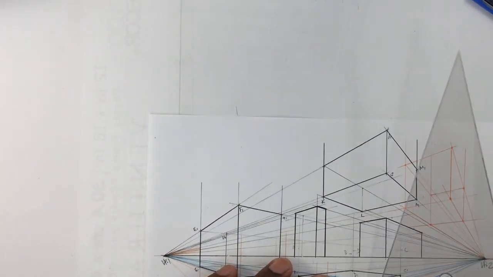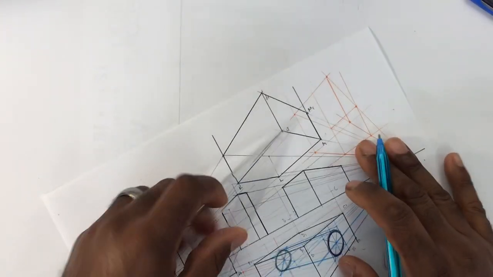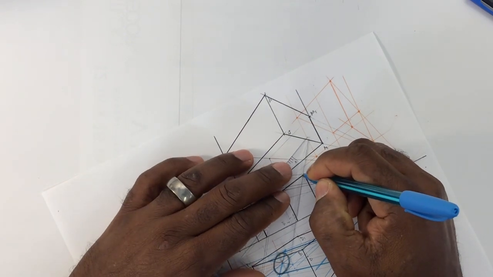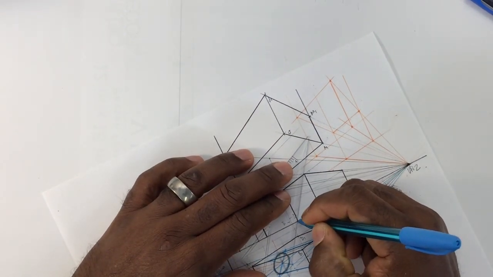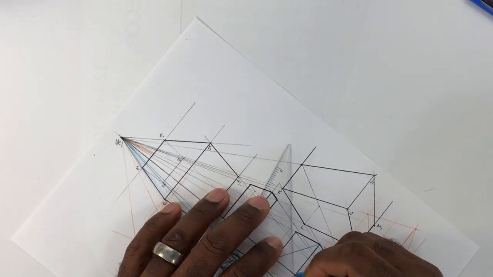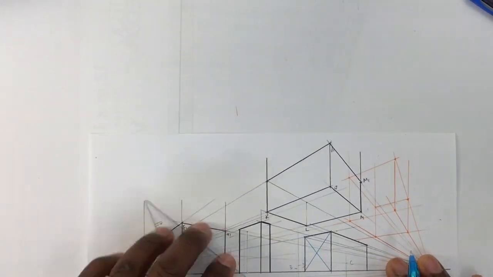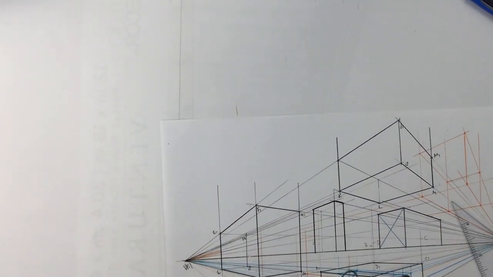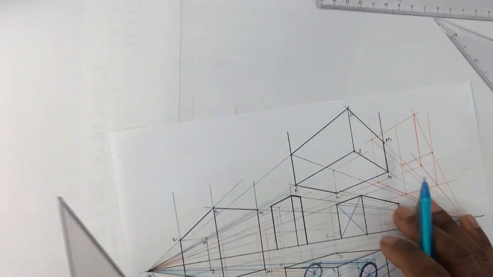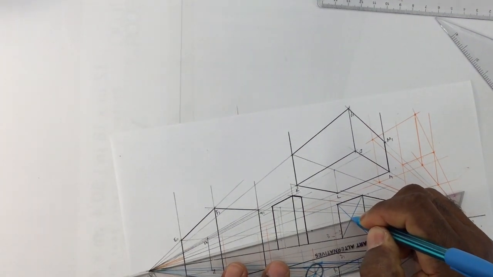Make that elliptical, and I'll still do it with blue. So this time I'm going to do the whole thing, like so, corner to corner. And then connect that center to vanishing point number 1.